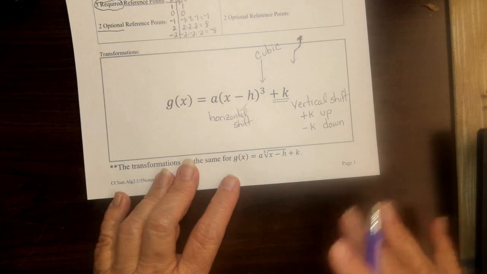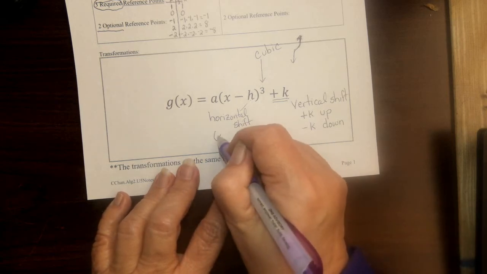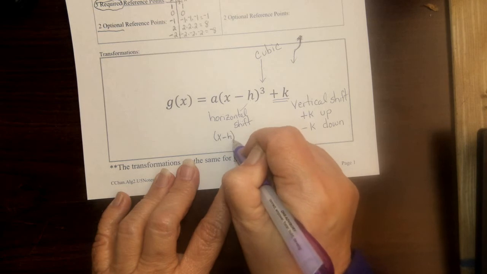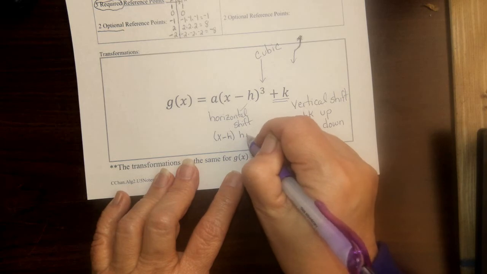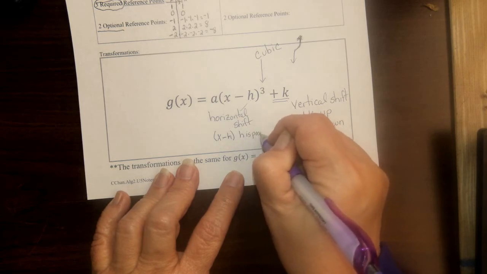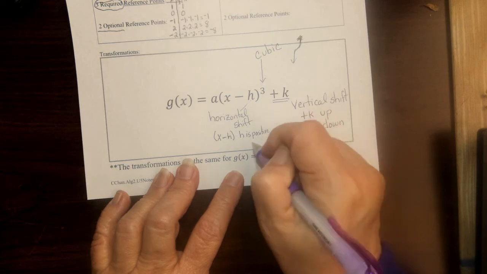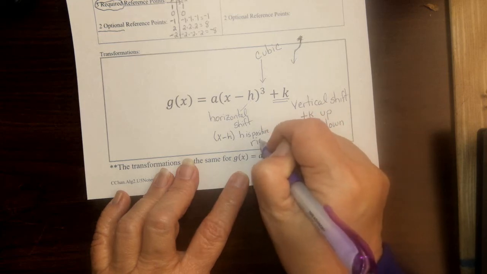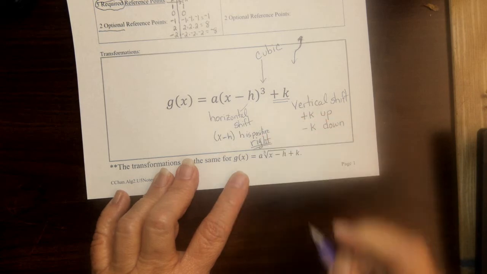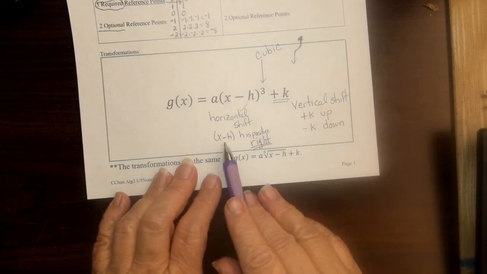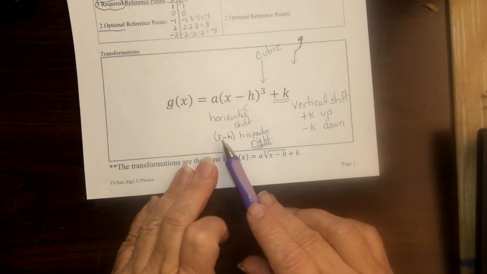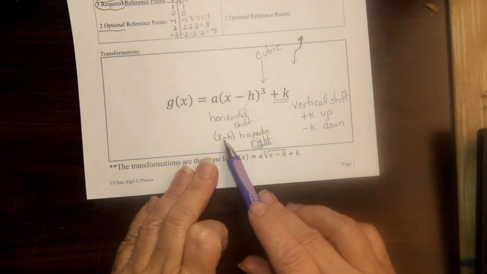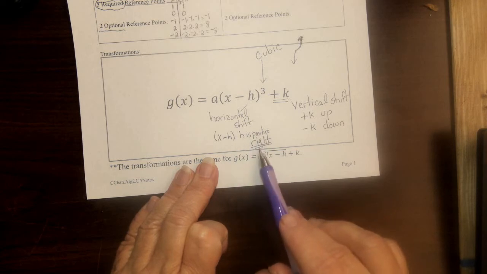Now, this one gets tricky. If it says x minus h, that means the number h is positive, and you're going to shift to the right. So even though you have a subtraction, you might think subtract means go left, but it's x minus h. So the number h itself is a positive number, and you'll go to the right.